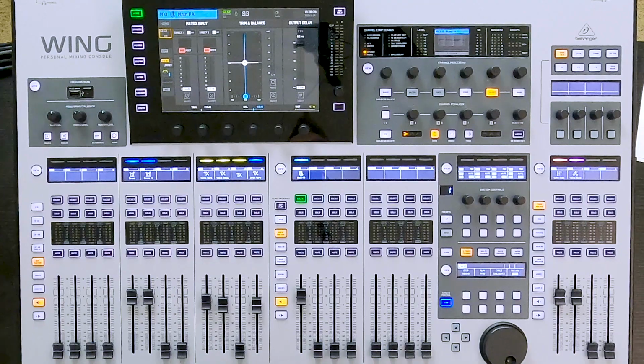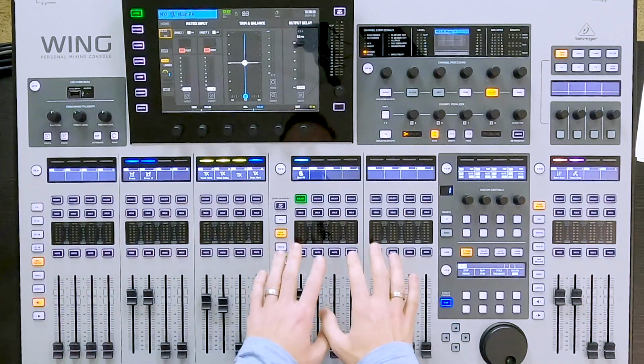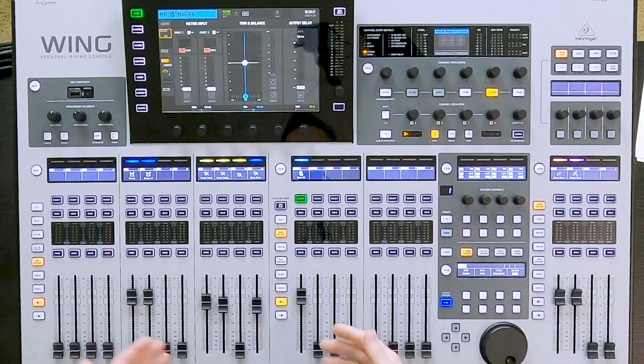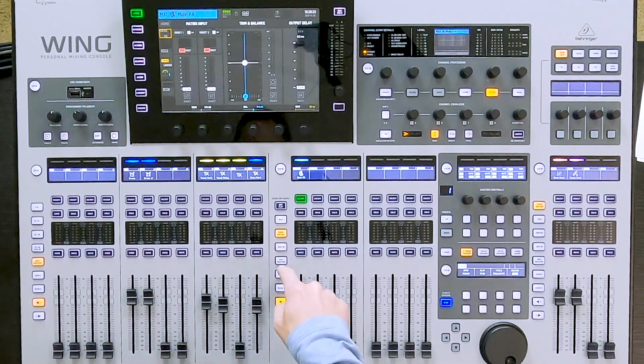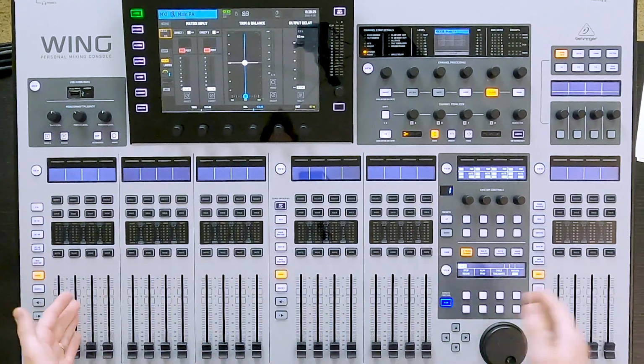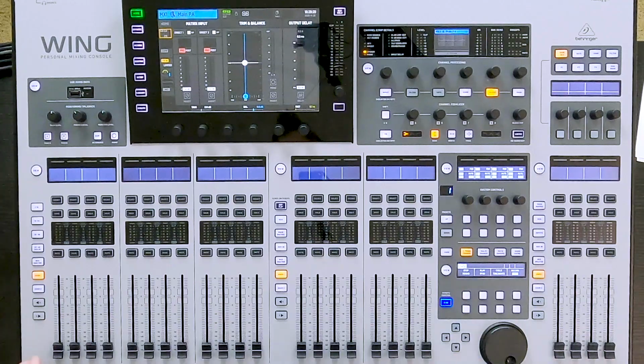My next favorite thing about the Behringer Wing is the user section. You can actually link the left, center, and right fader banks into these 2 user buttons. So we have user 1 and we have user 2. And the beauty of these is I can press user 1 and all of these channels will link together. And I can press user 2 and this is a whole separate fader layout.